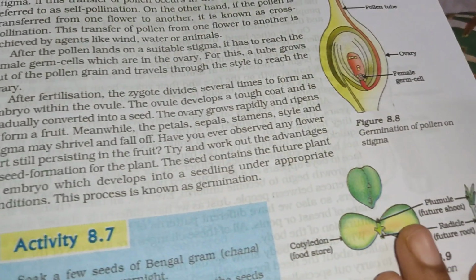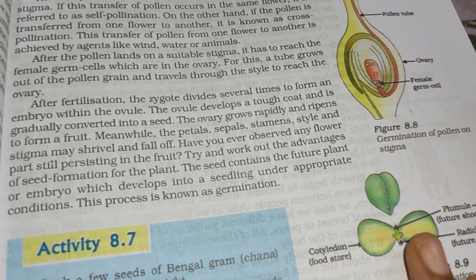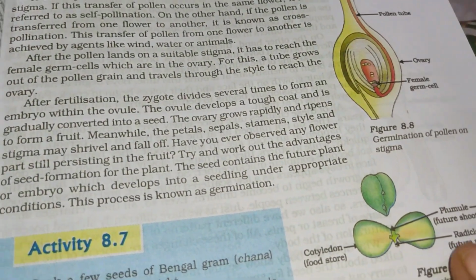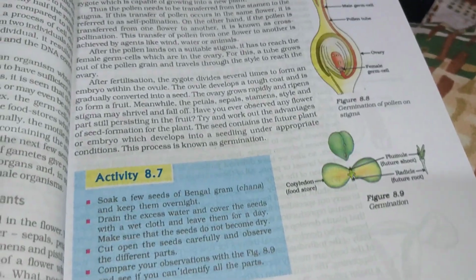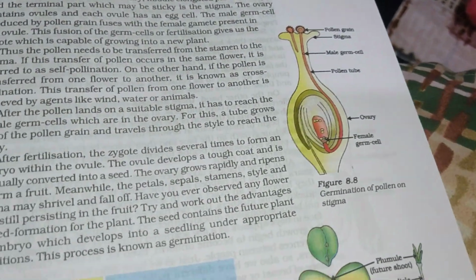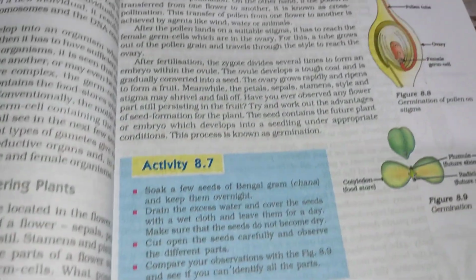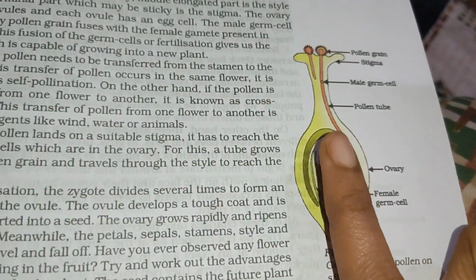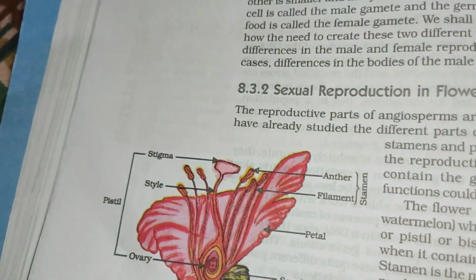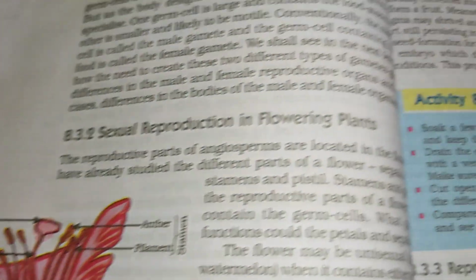When the appropriate conditions are there, the seed, which contains the future plant as an embryo, on germination will form a new plant. Like this, sexual reproduction in flowering plants takes place. This diagram is very important. Practice it, and also you should know all the parts of a flower thoroughly. Thank you.